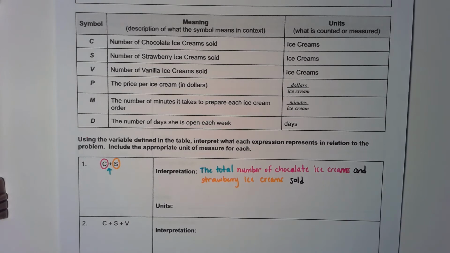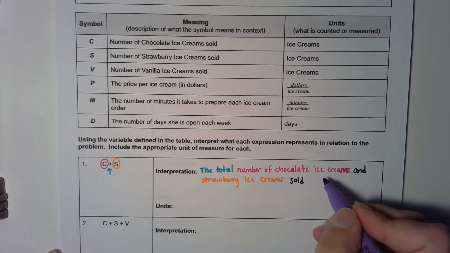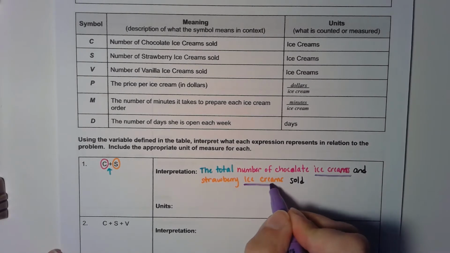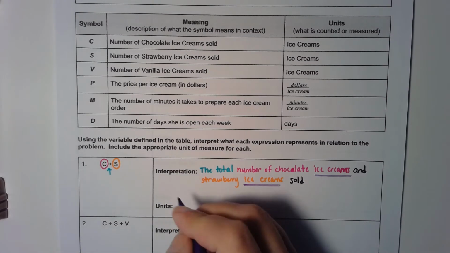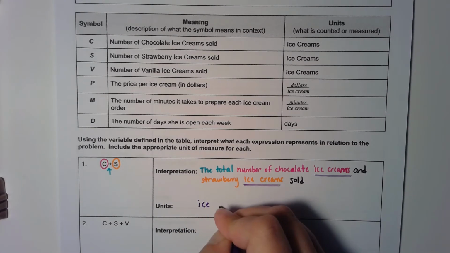Now, when we talk about units here, if we're finding the total number of ice creams that we sold, even if it's just chocolate plus strawberry, since we're finding the ice creams that we sold, our units here would just be measured in ice creams.